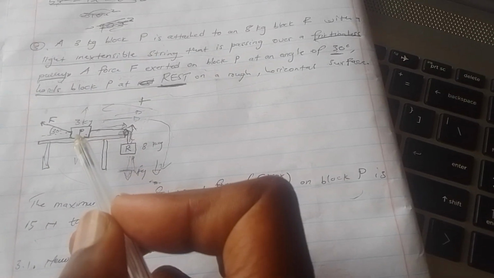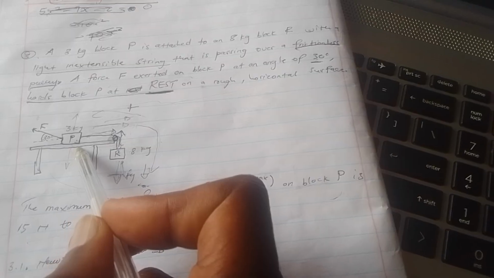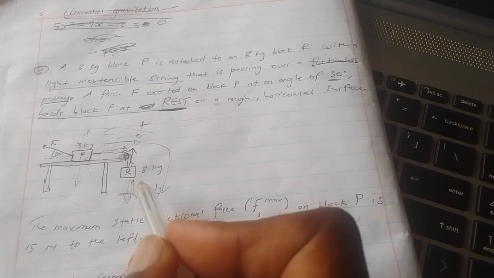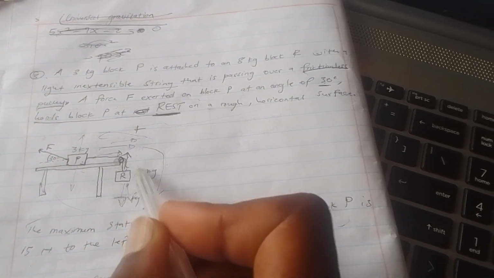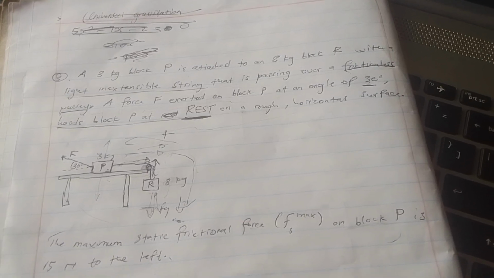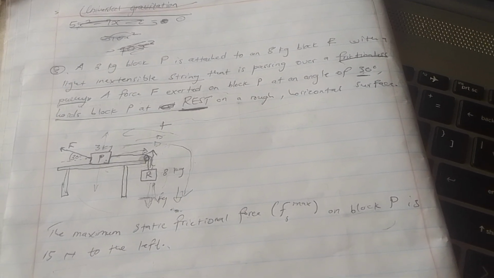Light inextensible string basically means that when you calculate the tension or the acceleration on block P, the magnitudes you find will be the same as on block R, our 8 kg block. The acceleration is the same overall and the tension is the same overall.